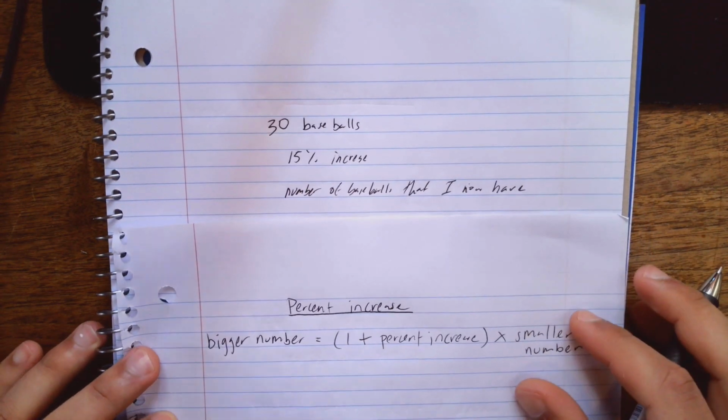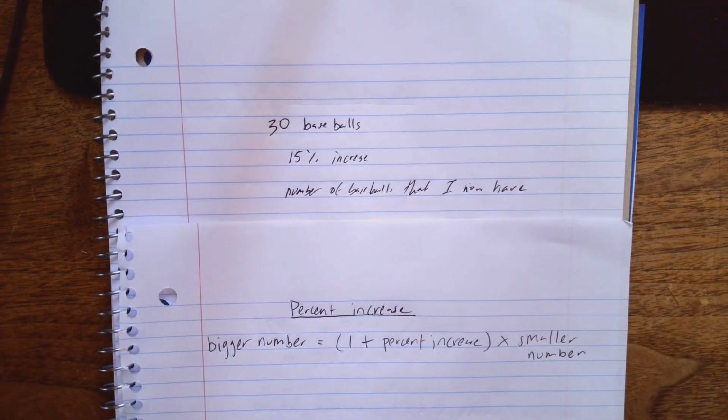Okay, so this is our equation right here. What would be our first step in trying to solve this problem?